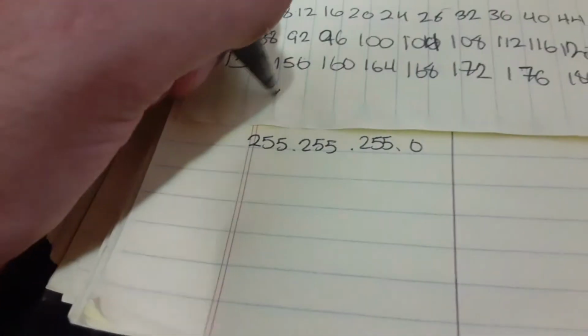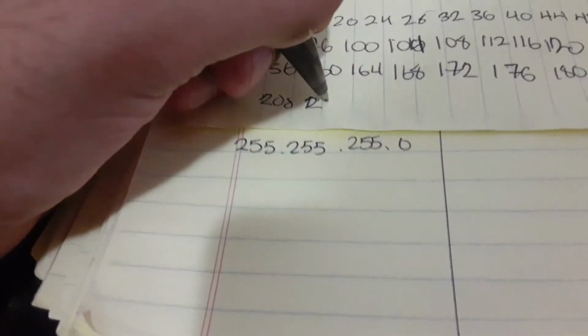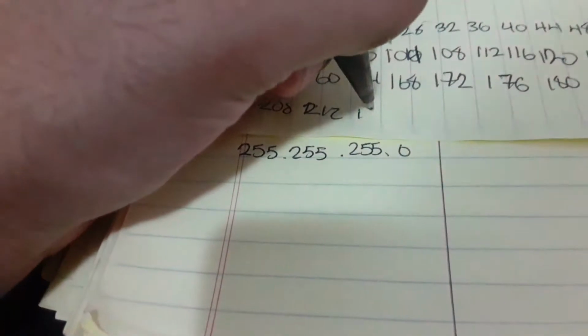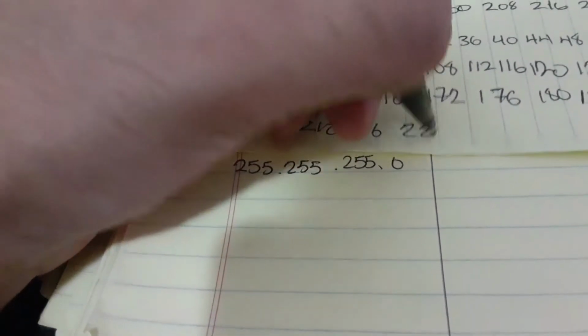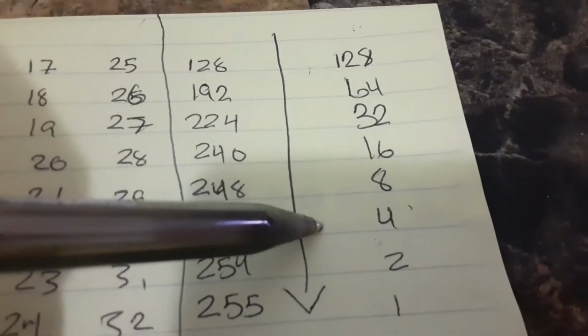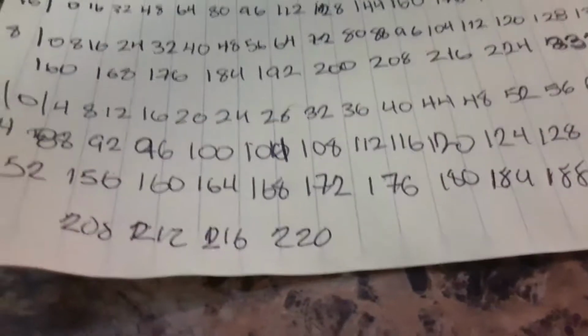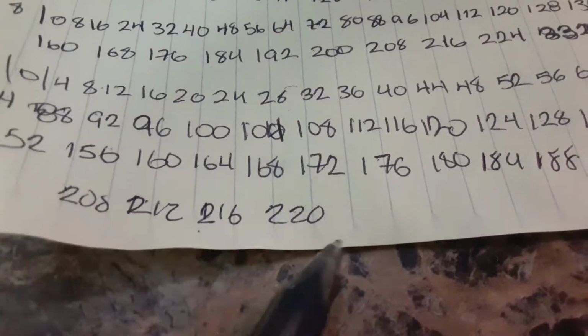Jesus, I didn't think this number was gonna jump that high. 208, 212, 216, and then you have 220. Right? So now you have to find exactly where 219 falls under that grouping. And if I look, it falls in between 216 and 220.